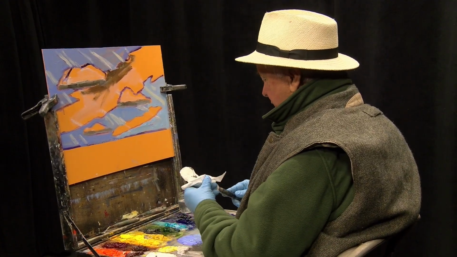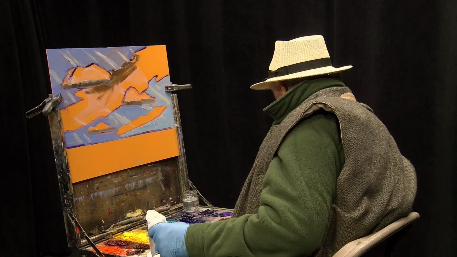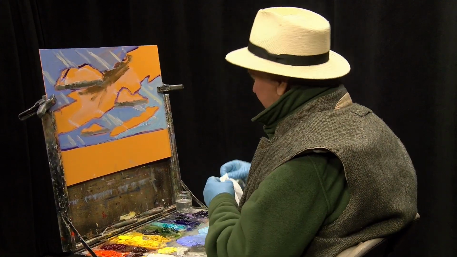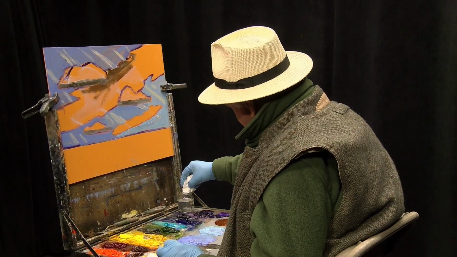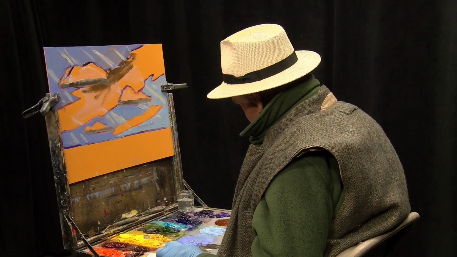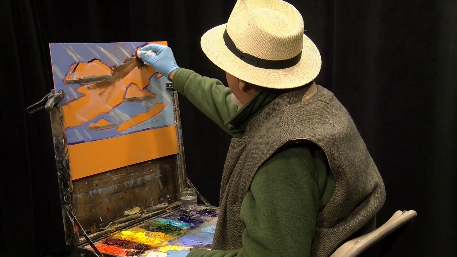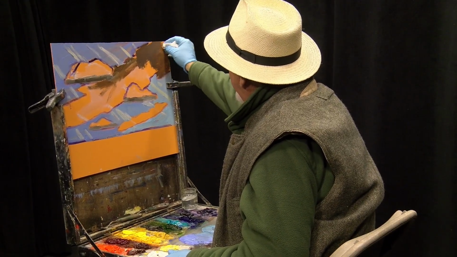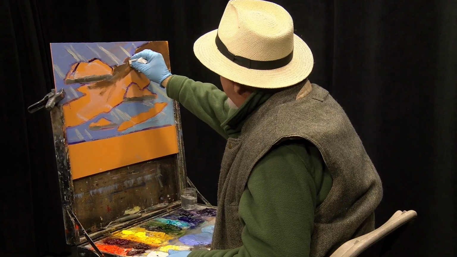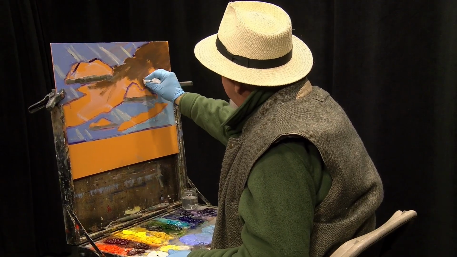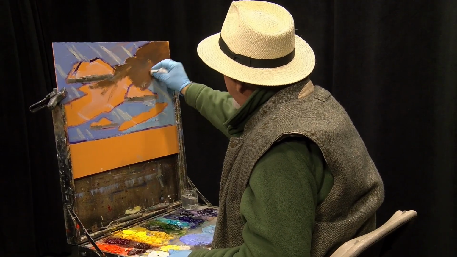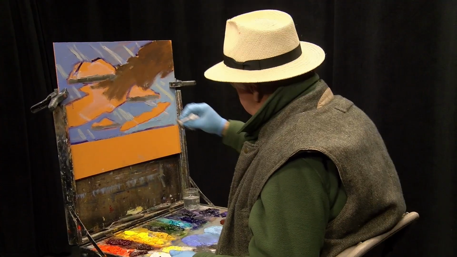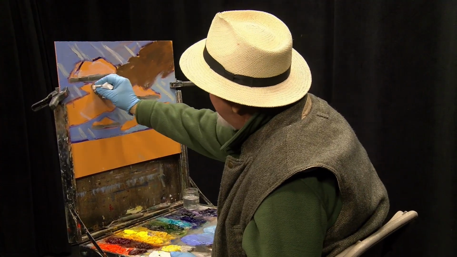Sometimes, instead of a brush, I'll just use a Kleenex. And just get it on there. And don't worry about the edges. If you go over a little bit here and there, don't worry about it, because we're going to soften those edges anyway.